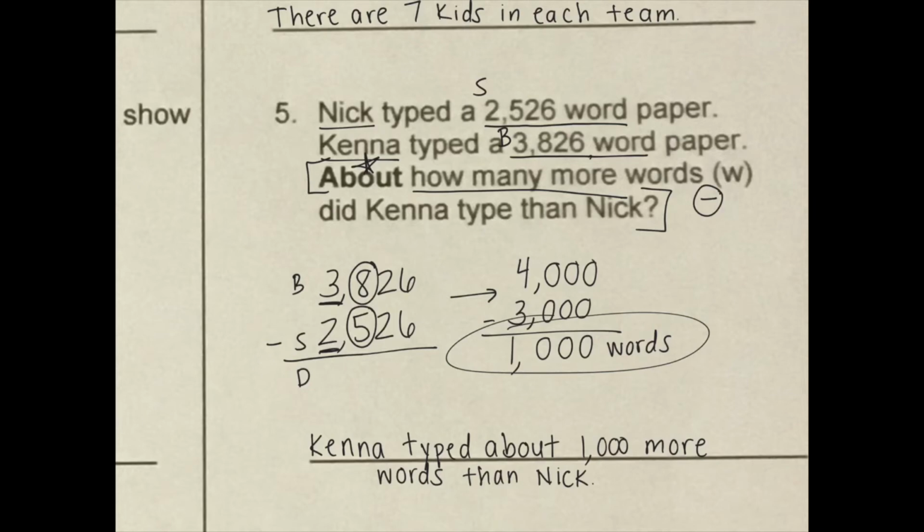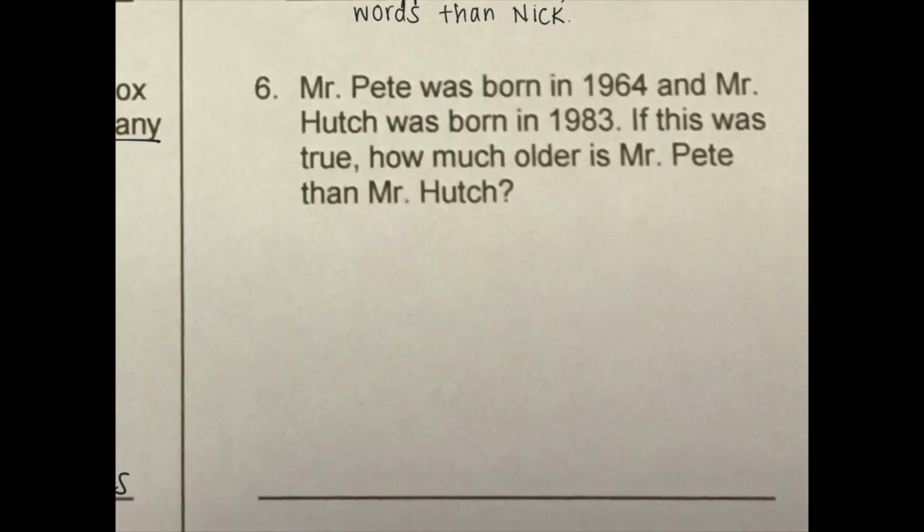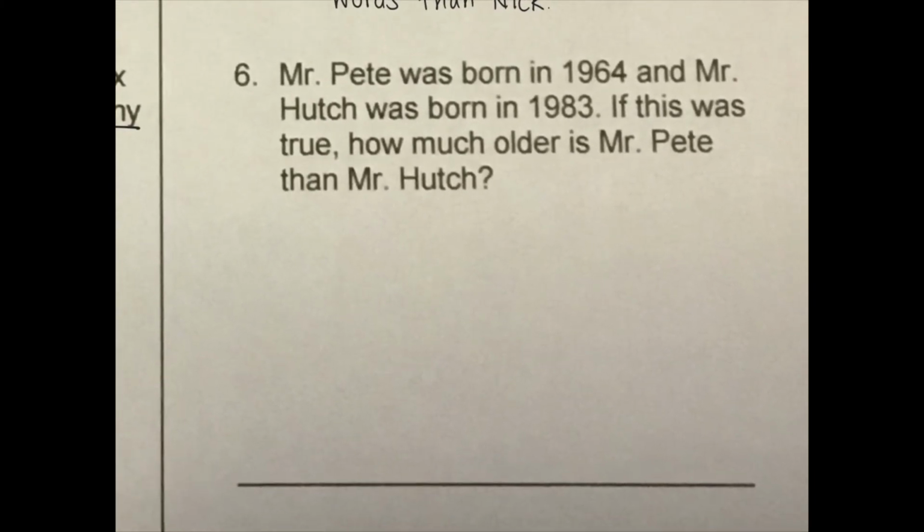Okay, one more. Number 6. Mr. Pete was born in 1964, and Mr. Hutz was born in 1983. If this was true, how much older is Mr. Pete than Mr. Hutz? All right, bracket the question. We've got how much older is Mr. Pete than Mr. Hutz.